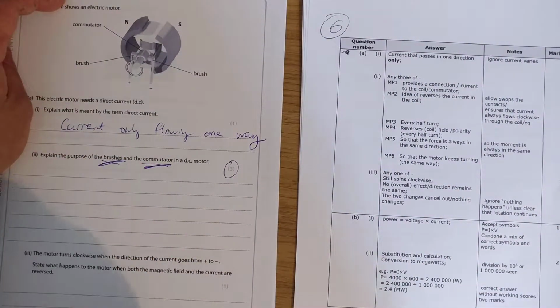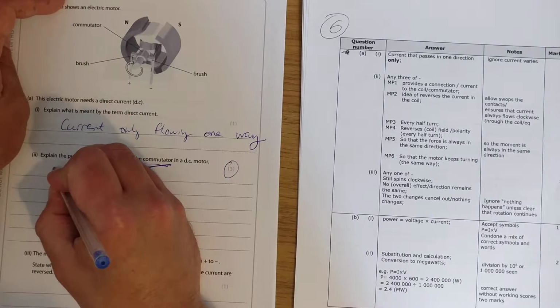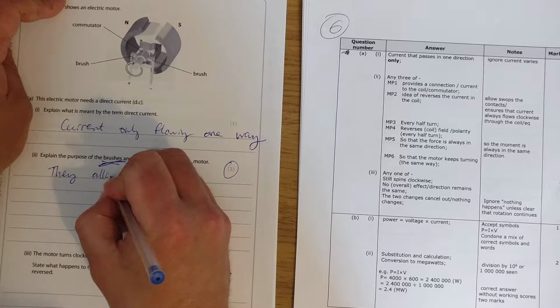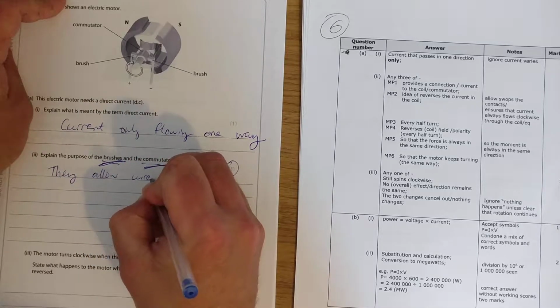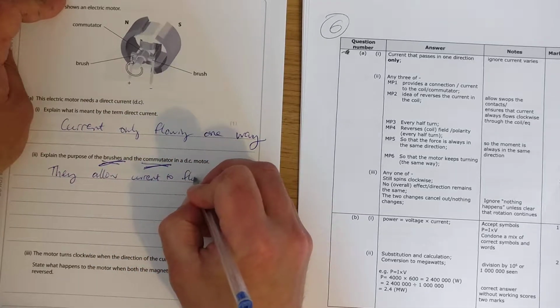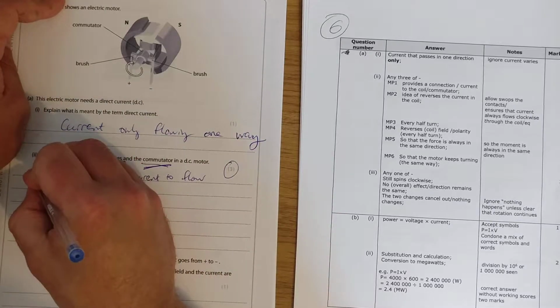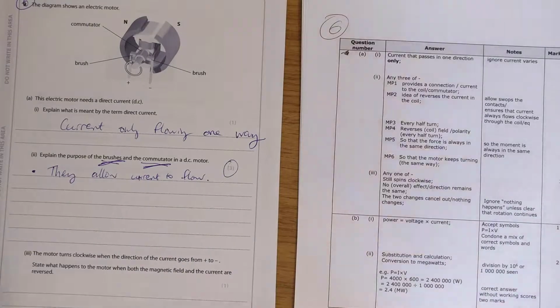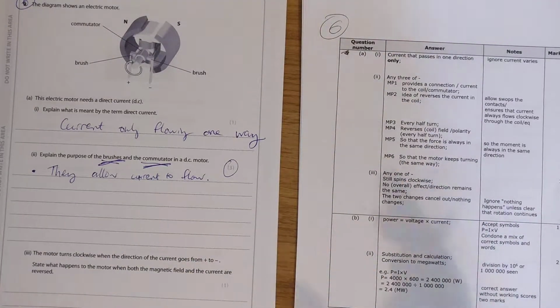The first thing is to say they allow current to flow, and providing some kind of connection. So they're metal.